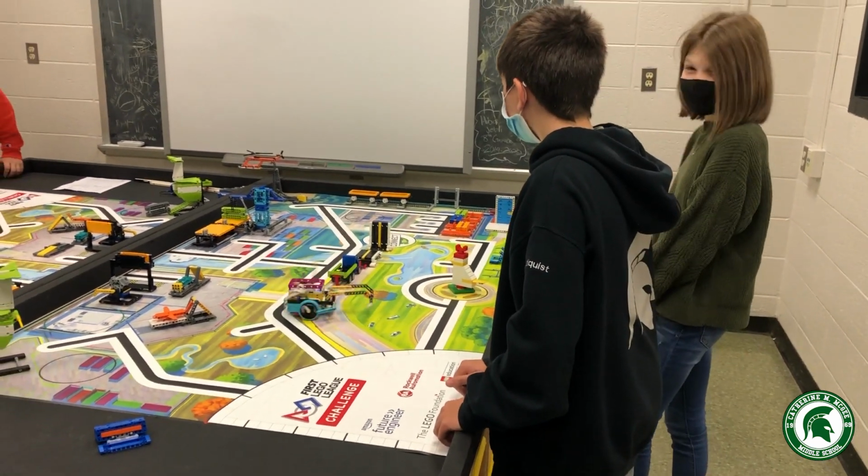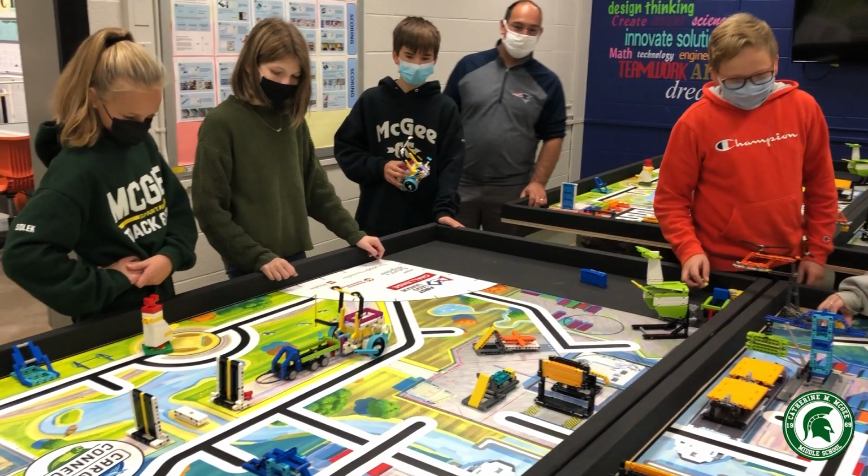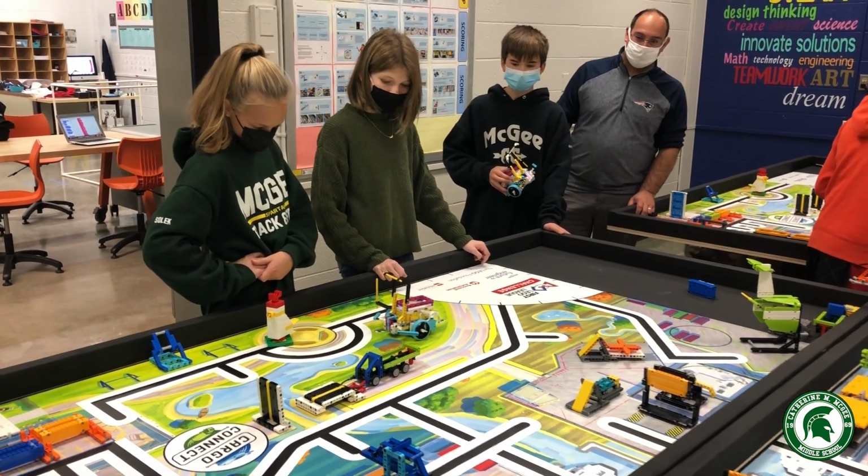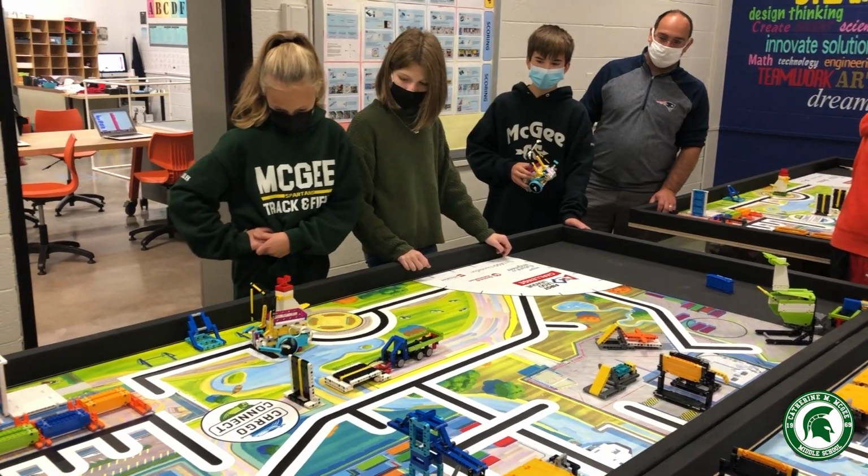The theme of this year is Cargo Connect, which is sponsored by Amazon and is about transportation, how goods are transported around the globe. And the challenges on the competition boards all relate to shipping things via trains or truck or plane, and how cargo makes it from one area of the globe to another.